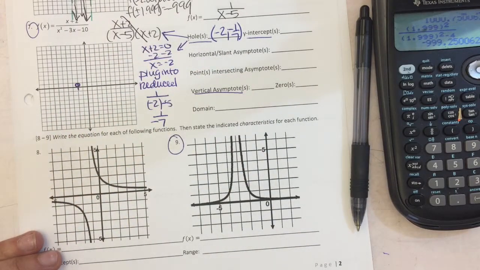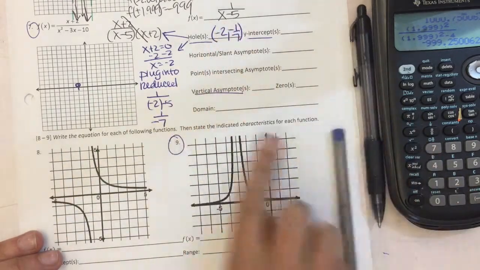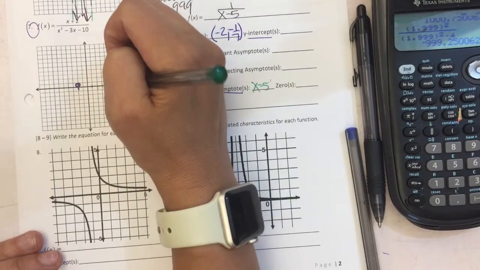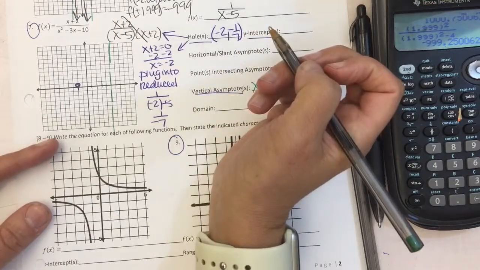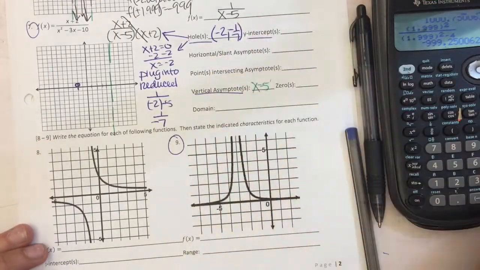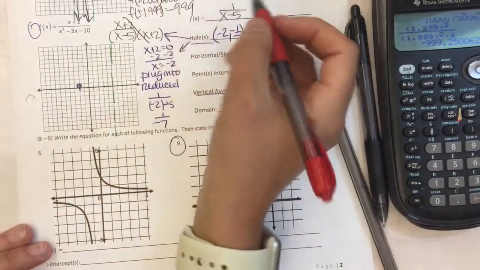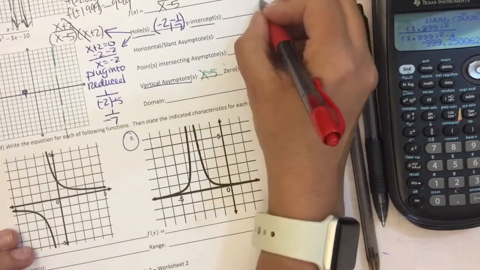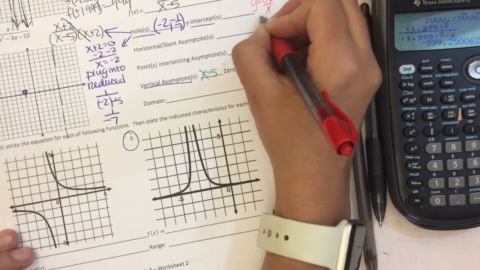Okay. Now let's do my asymptotes. This one I'm going to have a vertical asymptote at x equals 5. 1, 2, 3, 4, 5. Okay. My horizontal asymptote will be at 0 because I would take that 1 divided by 1, or 0x divided by x. So my y equals 0, x divided by x, and that equals 0.